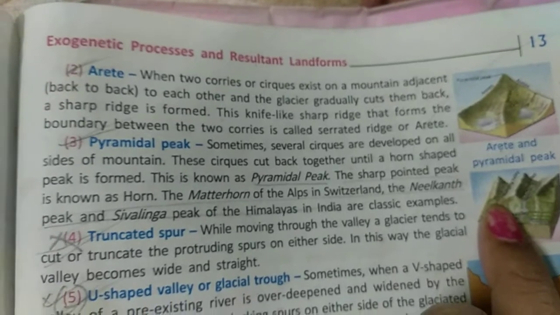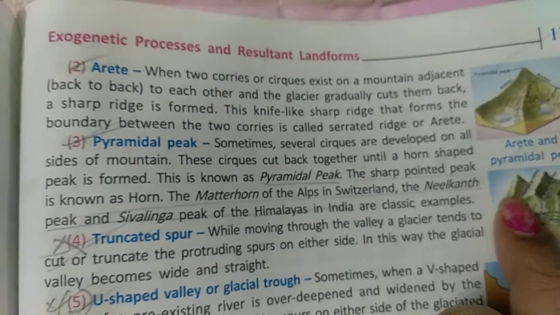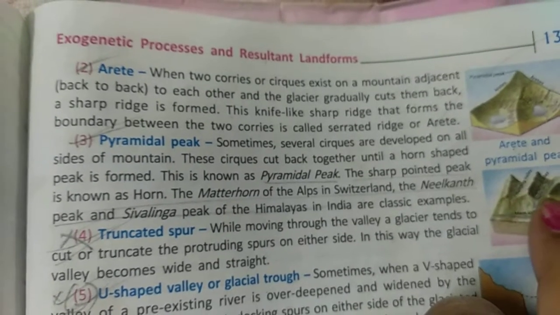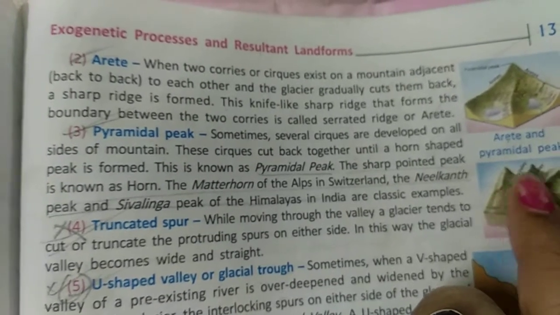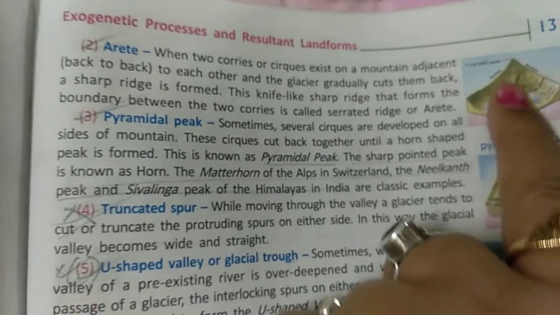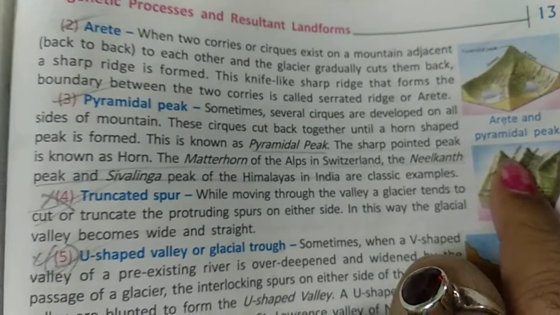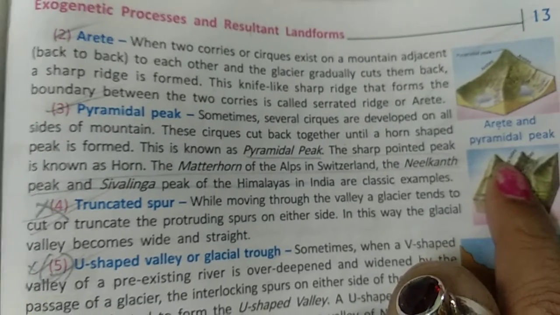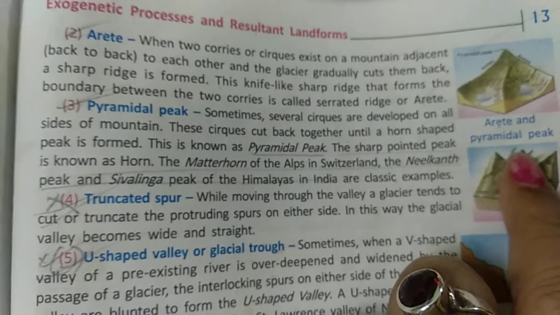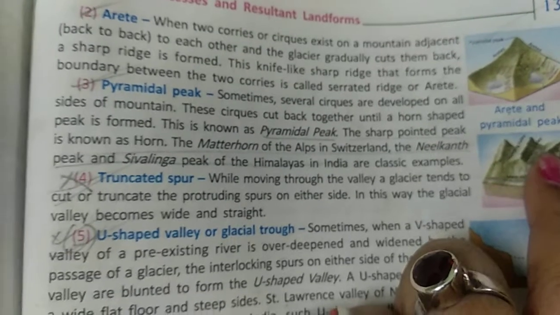Pyramid peak. When these cirques develop on all sides of the mountain, they cut back together until a horn-shaped peak is formed, and that is known as a pyramid peak. The sharp pointed peak is known as a horn. The Matterhorn of the Alps, Switzerland, and Nilkanth Peak and Shivling Peak in the Himalaya in India are examples of this type of peak.